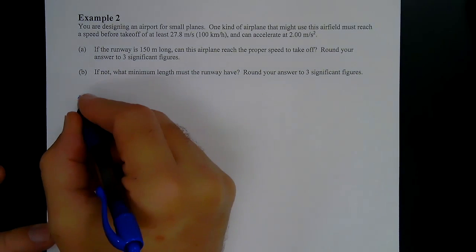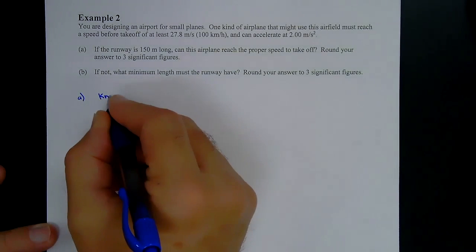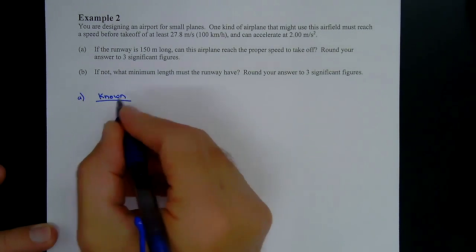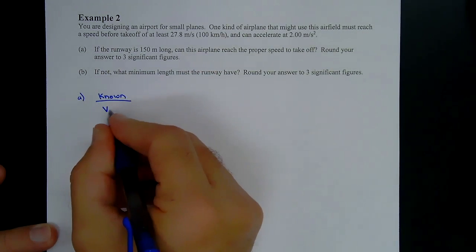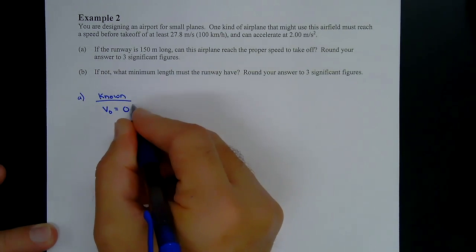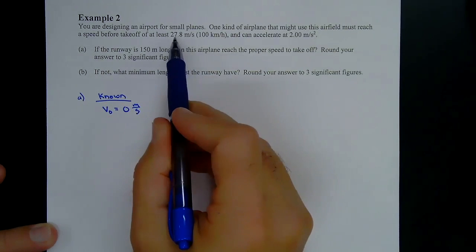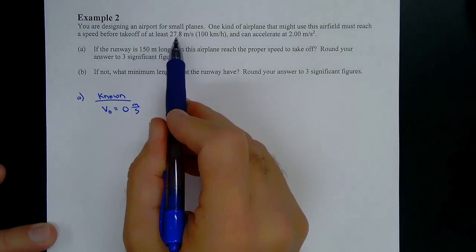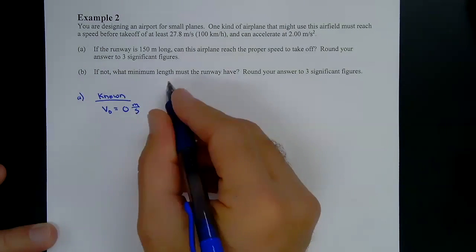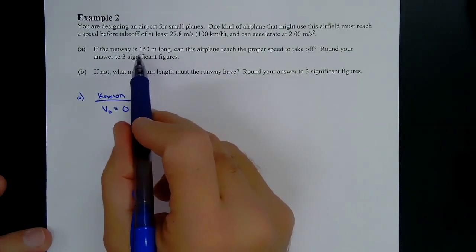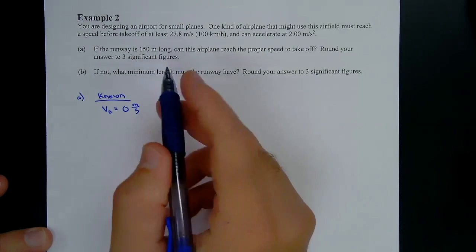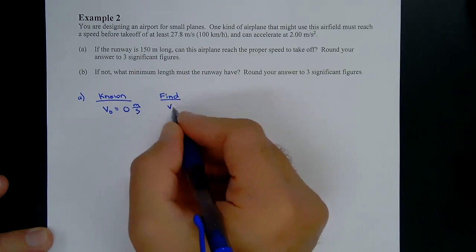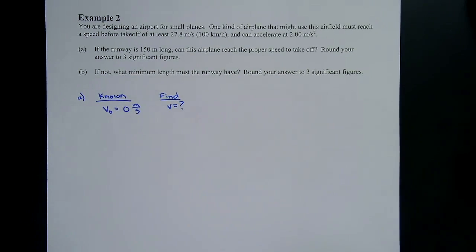So for part A, here's just some things that we know. What's known. We know that V sub o is equal to 0 meters per second. Now that is not the final velocity. We're trying to figure out if we're going to make that velocity, so we're going to check it against this one, because we want it to be at least this. So we're trying to find if, after 150 meters, that velocity will be bigger than this. So we want to find V. That's what we're trying to find.